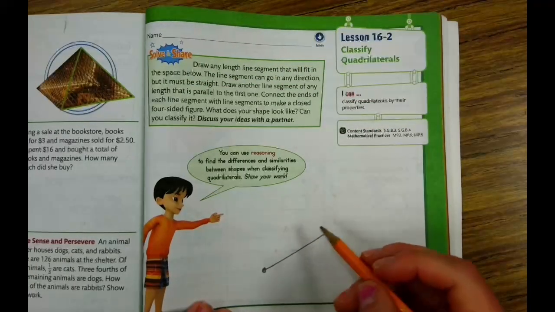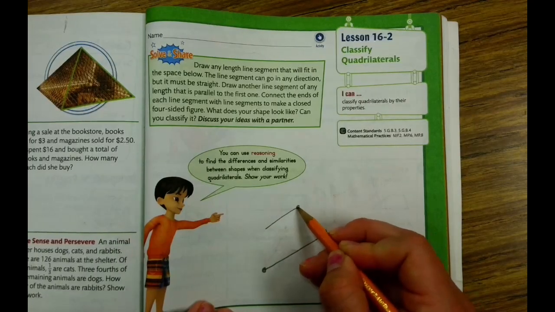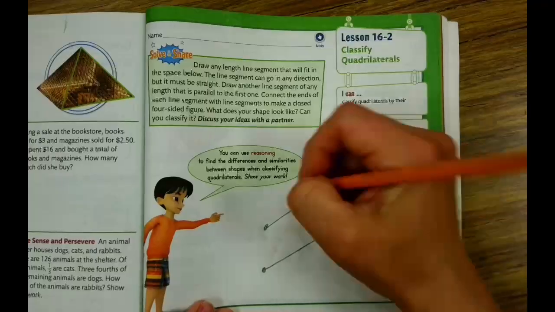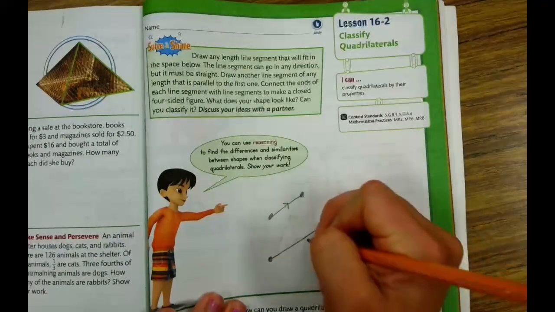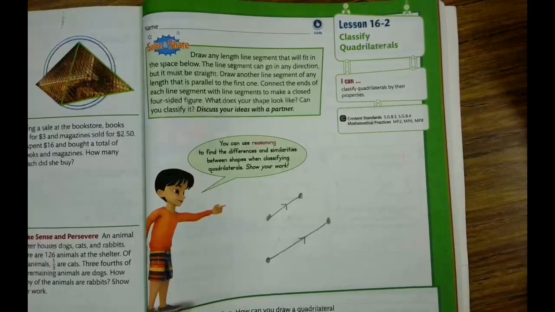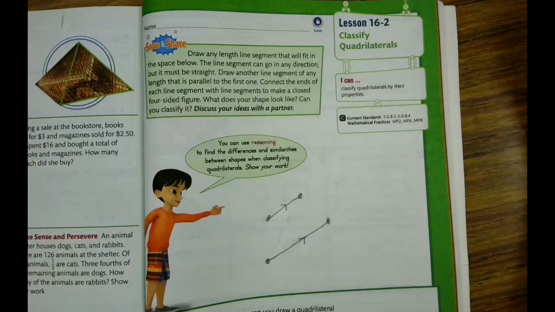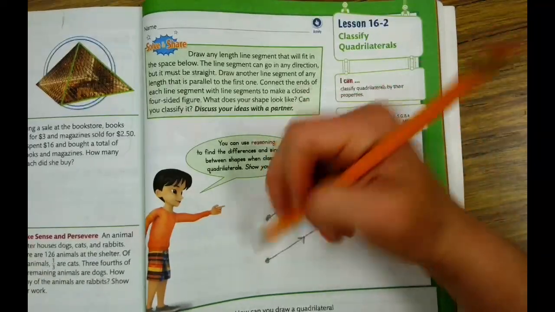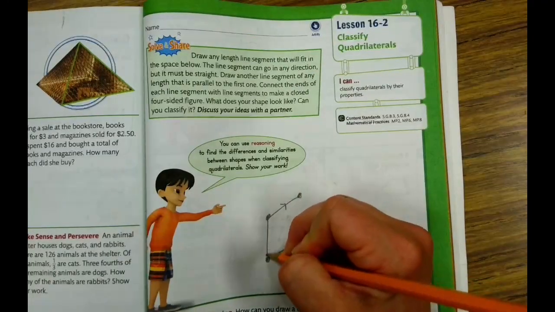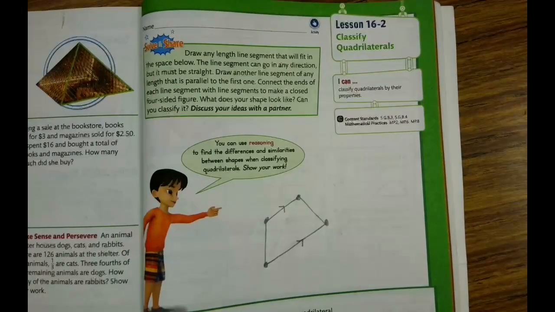Okay, any length. So why don't we do this? Just make it a little bit shorter. Okay, so these are parallel, maybe not perfectly, but parallel means they're running in the same direction, and if they continue forever, they will never meet. Connect the ends of each line segment with line segments to make a closed four-sided figure. So I have to connect this to here. I can't go across because then I wouldn't have a closed figure. So I'm going to go like that. And like that.